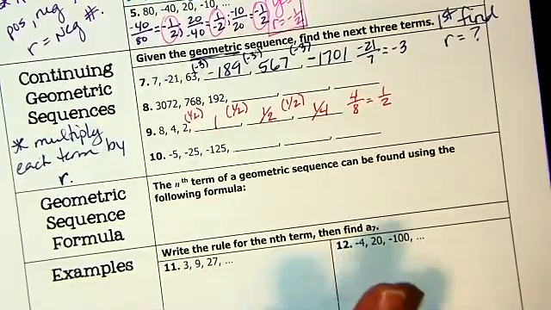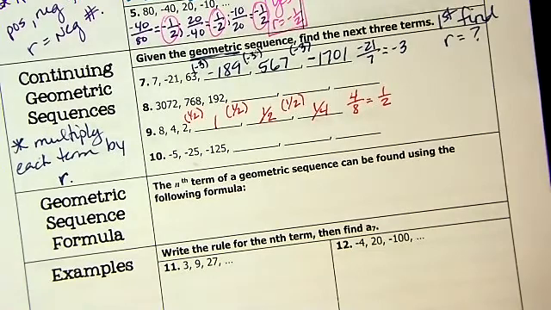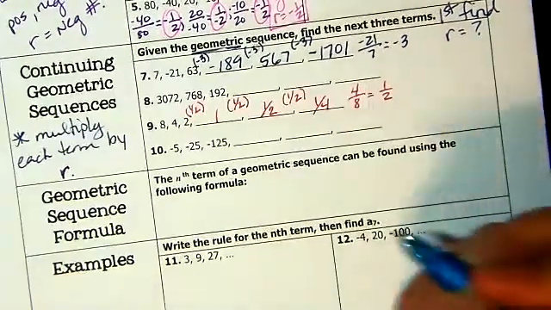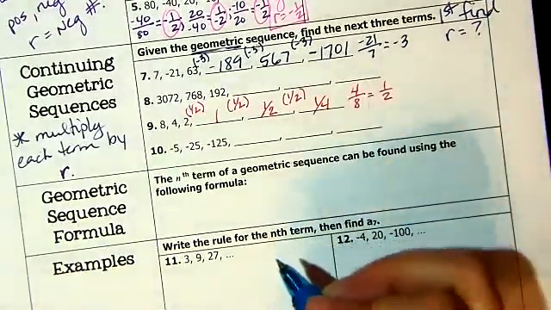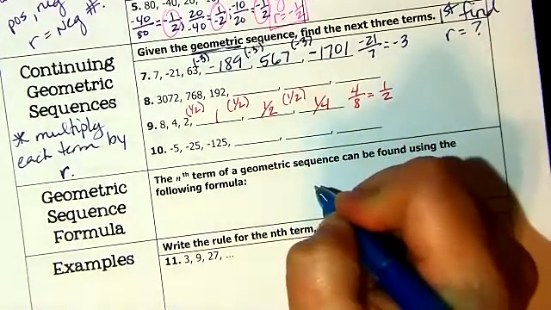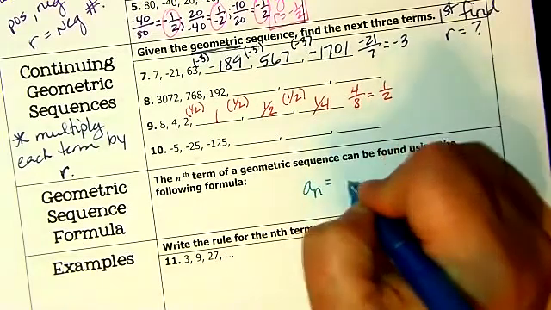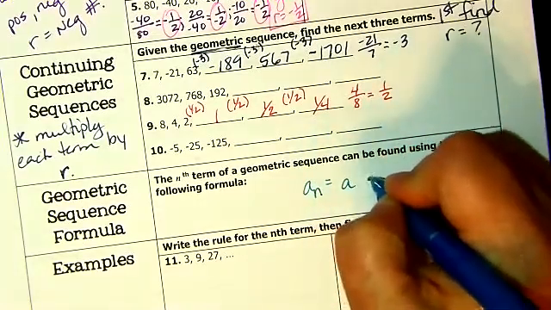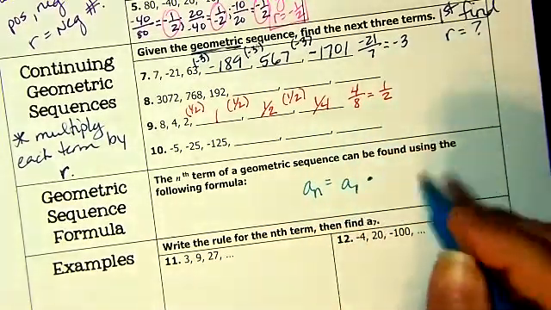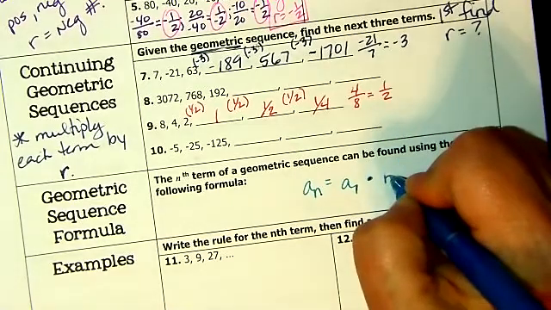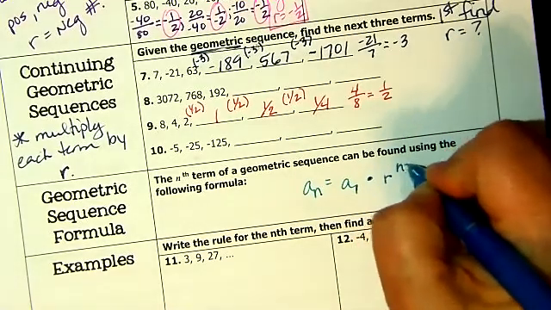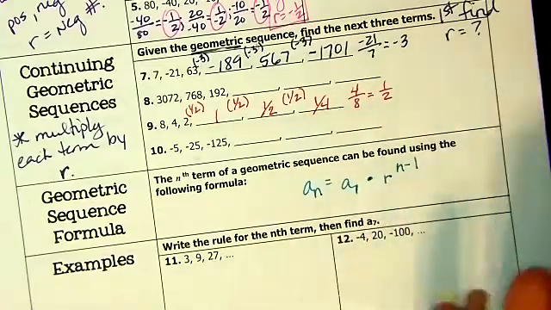Okay. Now we're going to get to where we're using a formula to be able to find like the 25th term or something like that. Okay, all right, here we go. So when we do that, our formula is A sub n equals A sub 1 times r raised to the n minus 1. And you're going to be like, what does all this represent?